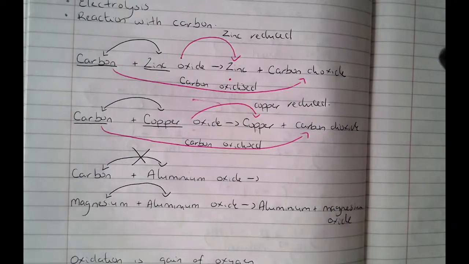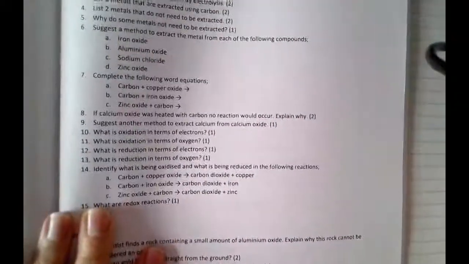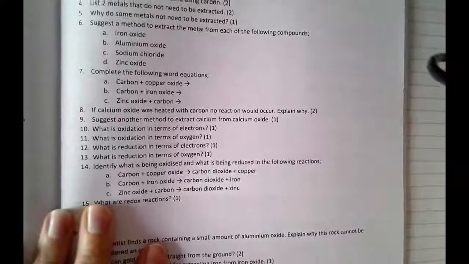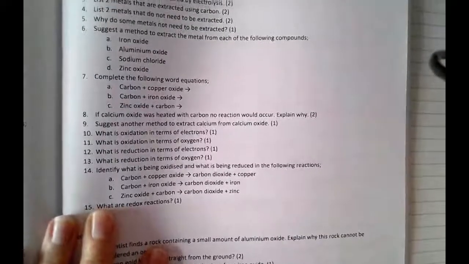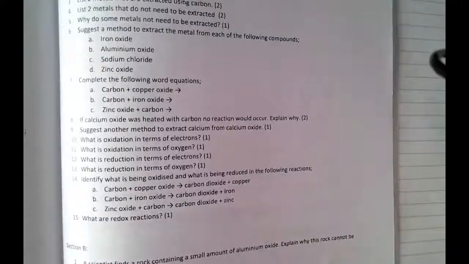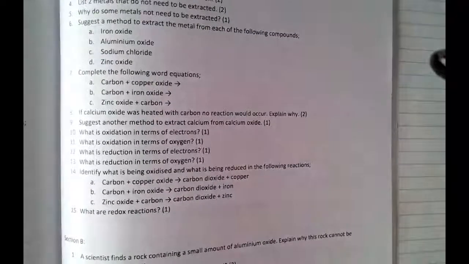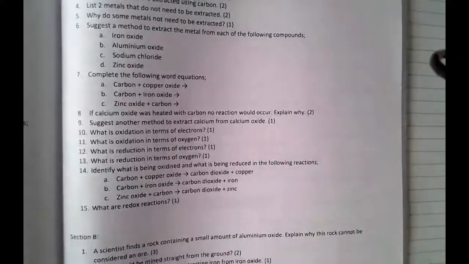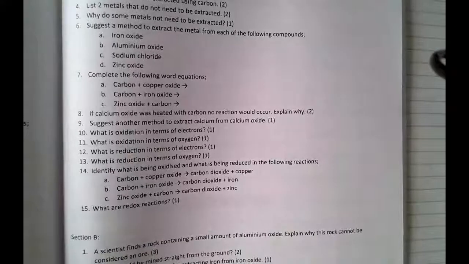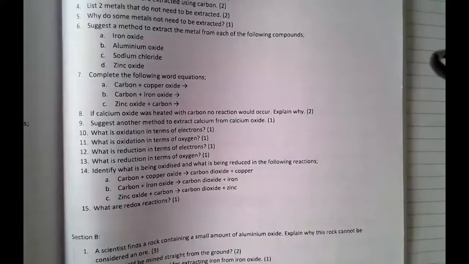So I'm going to get you to press pause and do a few questions for me. I want you to start here on question 5. Why do some metals not need to be extracted? And do them right down as far as question 15. So press pause, have a go at these questions, press play when you're ready to see the answers from question 5 down as far as question 15.